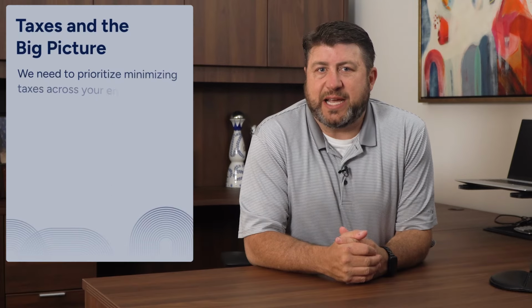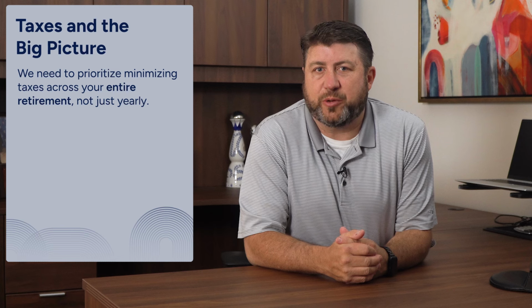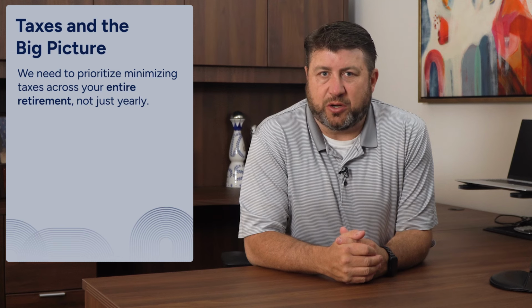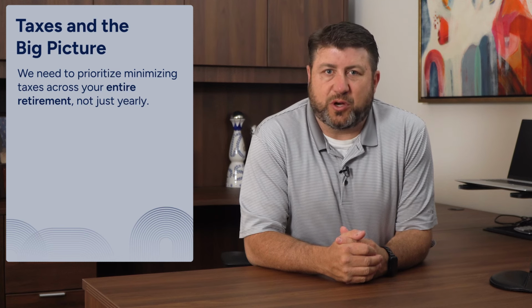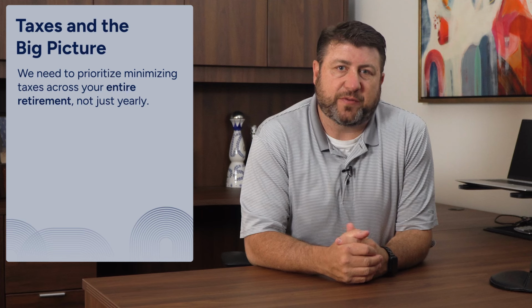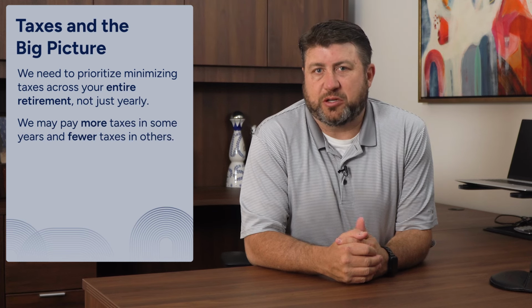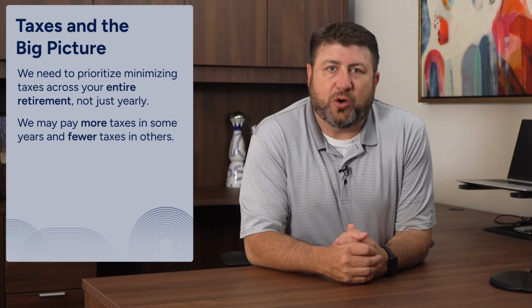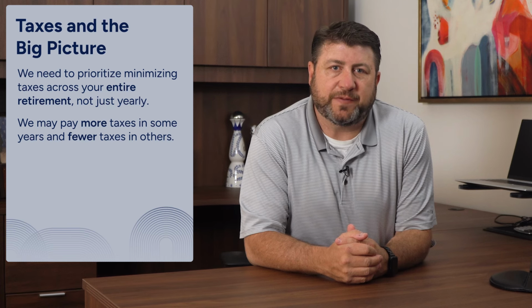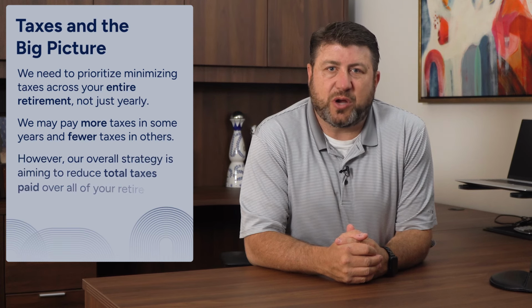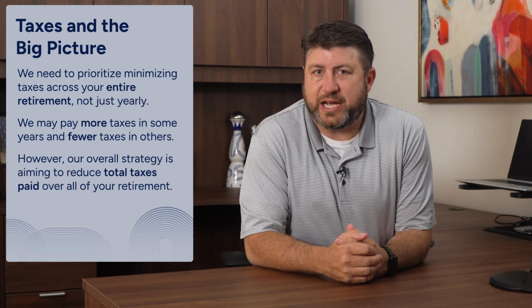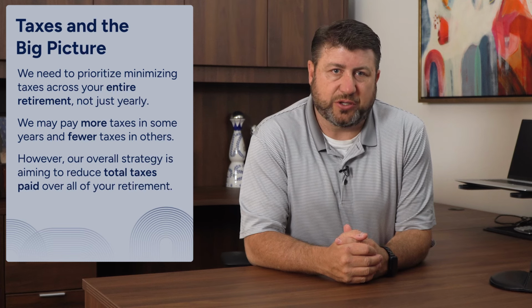How can we minimize taxes over the course of your retirement and not just year by year? This is the main focus for us when we do a retirement financial plan for clients. We may pay a little more in taxes in some years, a little less in others, but overall, through the course of your retirement lifetime, what's our overall strategy to minimize total taxes paid across all those years?